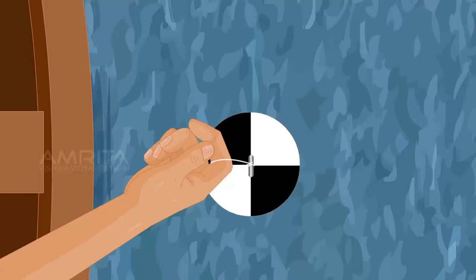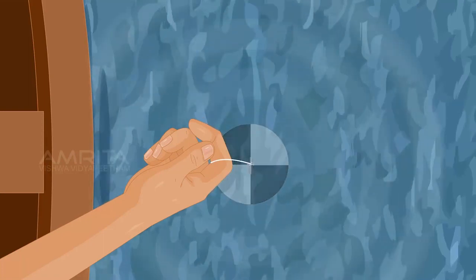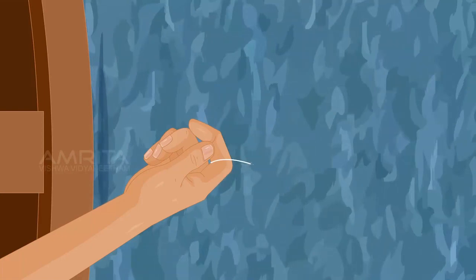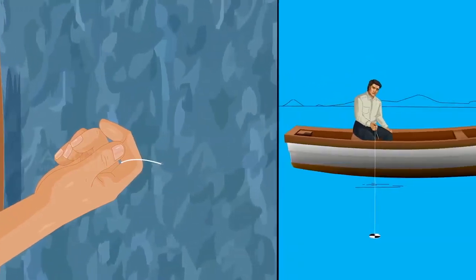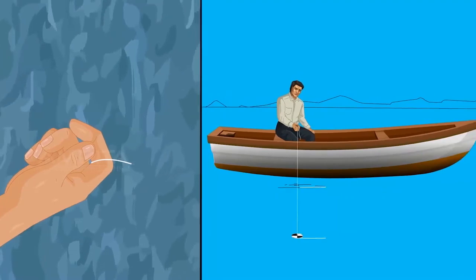Slowly immerse the Sarkari's disc into water vertically, holding the rope tightly in the hand till the black and white segments of the disc disappear. On reaching a particular depth, the disc becomes completely invisible. Length of the rope when the disc disappears, say A, is equal to 95 centimeters.